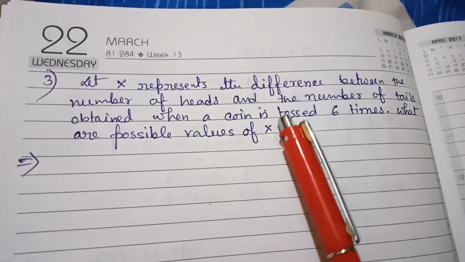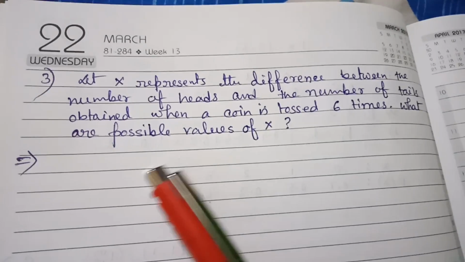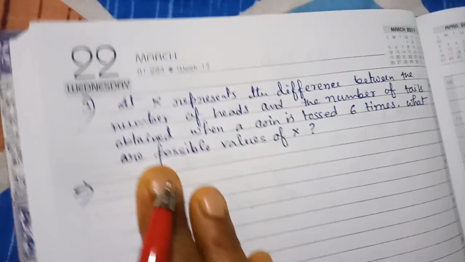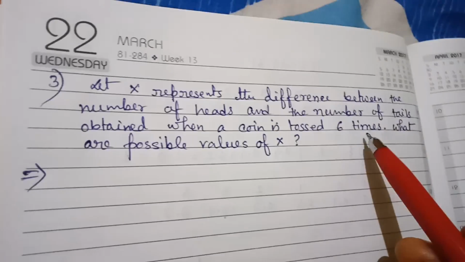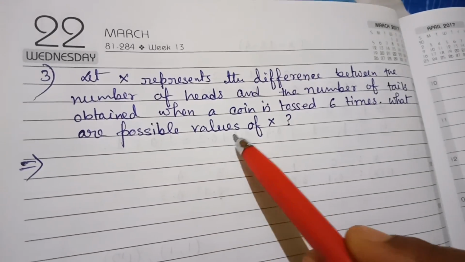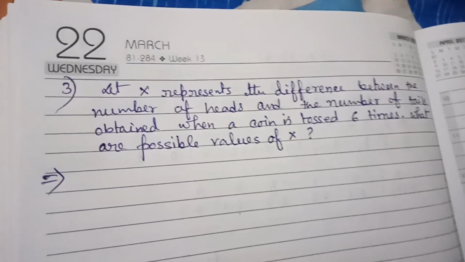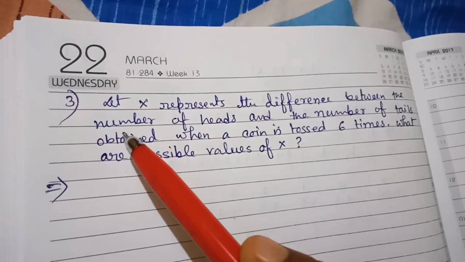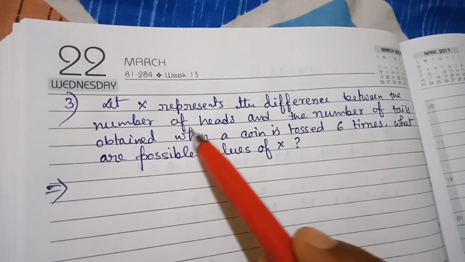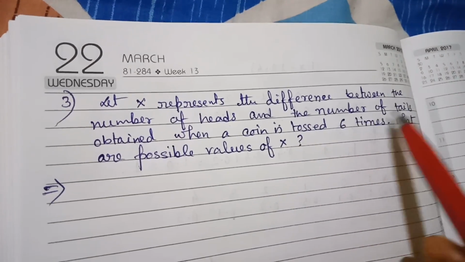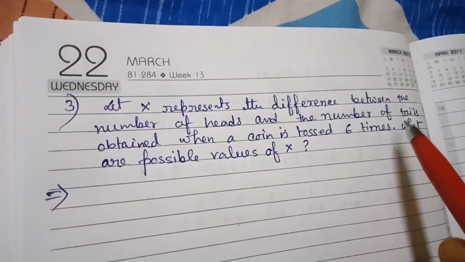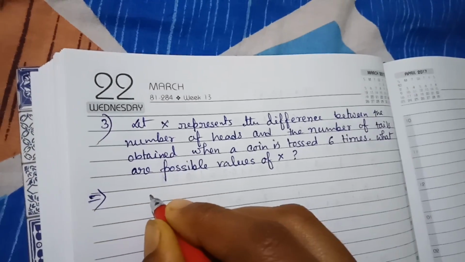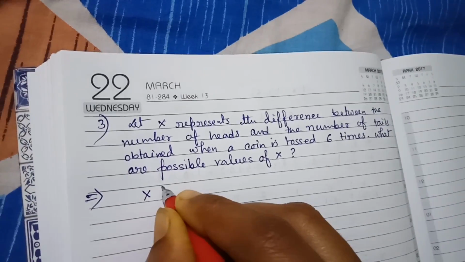We are not writing the sample space because it will be too long, but we can find the possible values of x without writing the whole sample space. In the sample space, we need to find the difference between the number of heads and the number of tails. What are the possibilities of this difference?